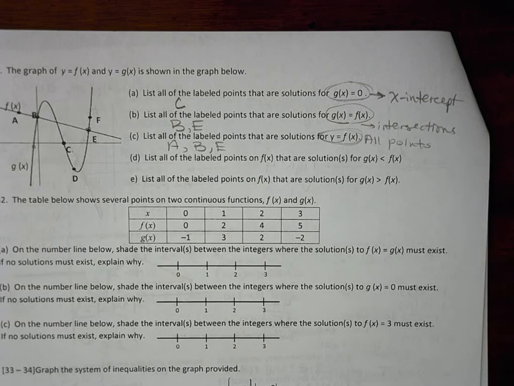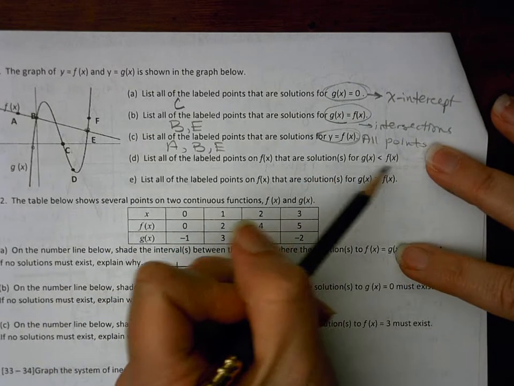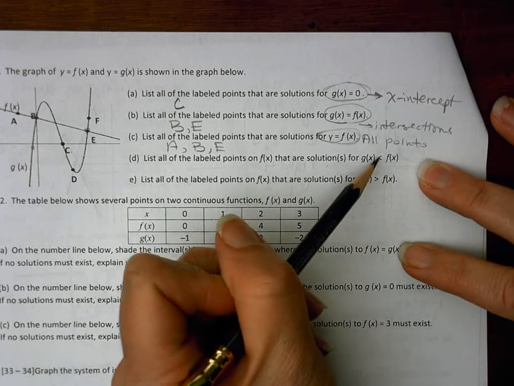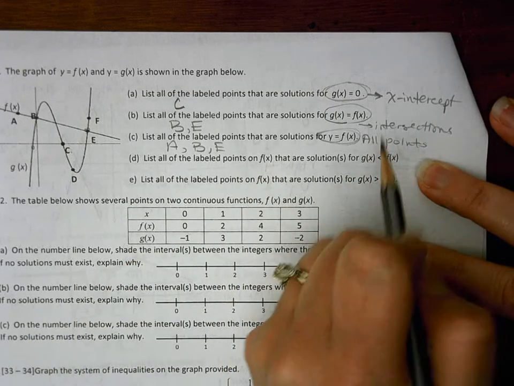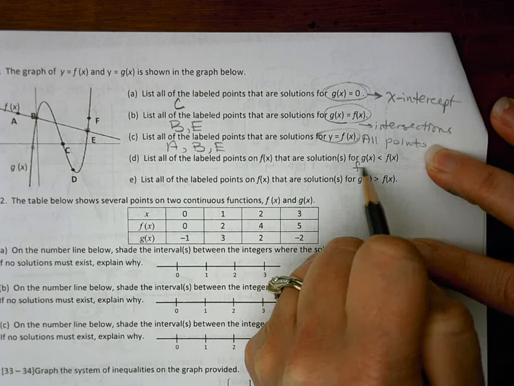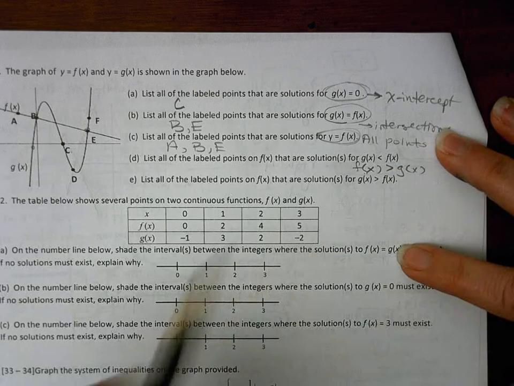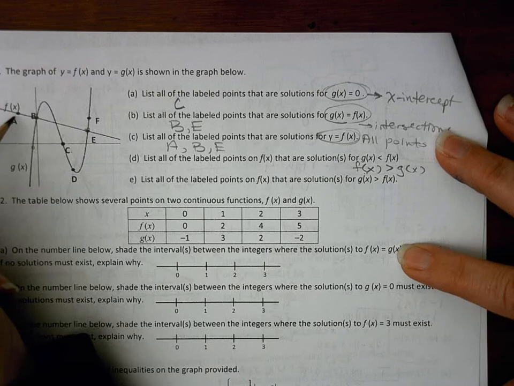Okay, so for part D, it says to list all of the labeled points on f of x that are solutions for g of x less than f of x. So this is kind of confusing because they're asking us about f of x, but then they have the inequality switch. So I'm just going to turn that around. So I'm going to rewrite this. So I want to know, where is f of x greater than g of x?